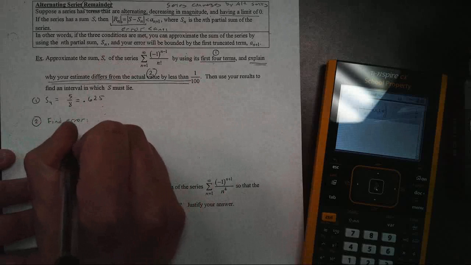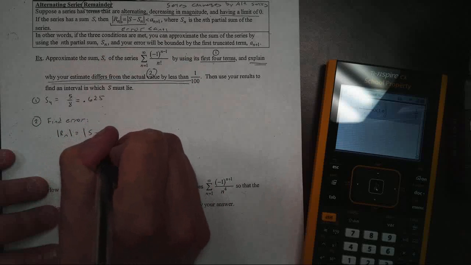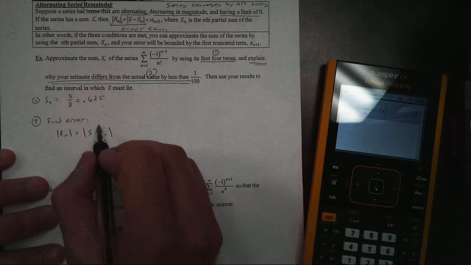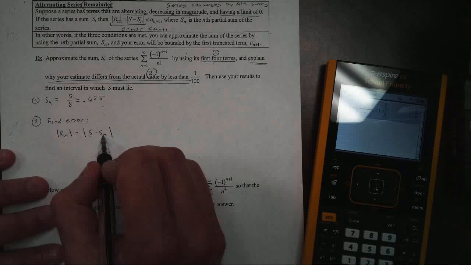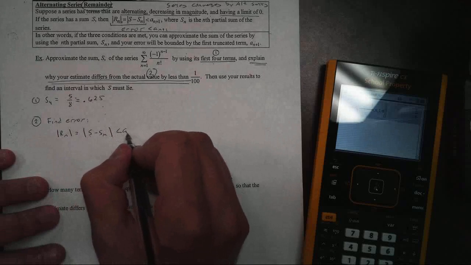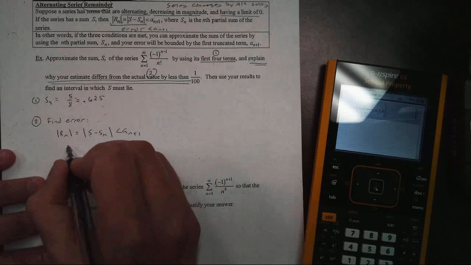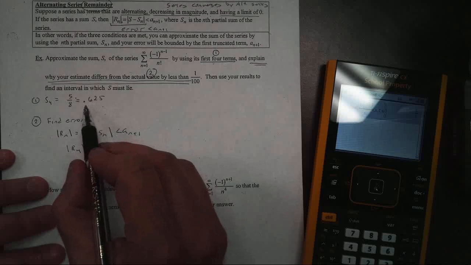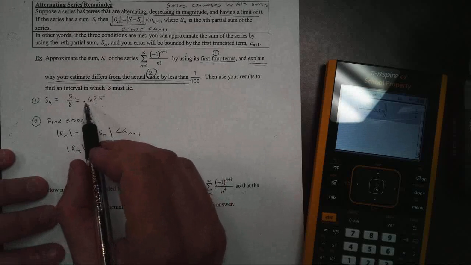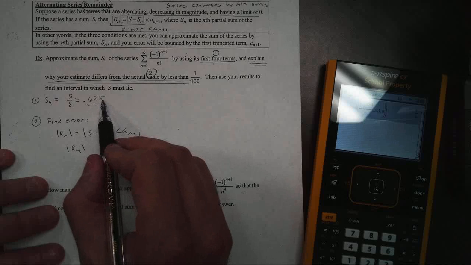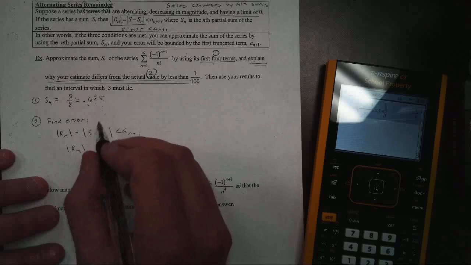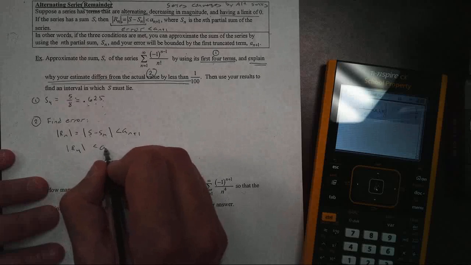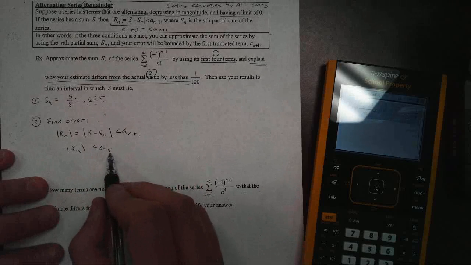So I take a look. My rule, R sub n, is equal to S minus S sub n. We talked about this before in the integral error. This is my actual value minus my partial sum of the first 4 terms. This is going to be less than the next term. Remember, I'm approximating the sum of this infinite series to be 0.625. I just want to find out what's the most I can be off. Well, the rule says for an alternating series the most we're going to be off is by the next term, or a sub 5.